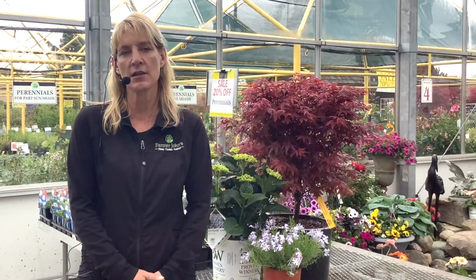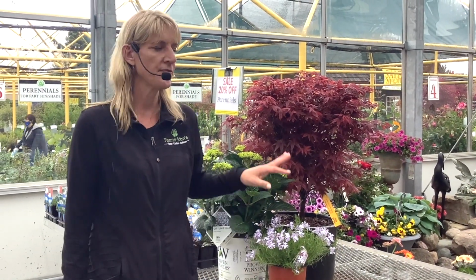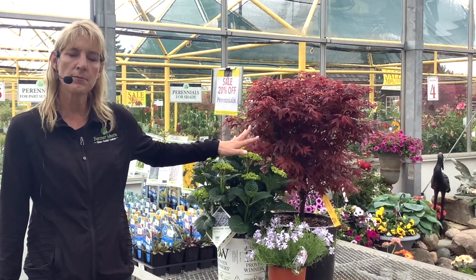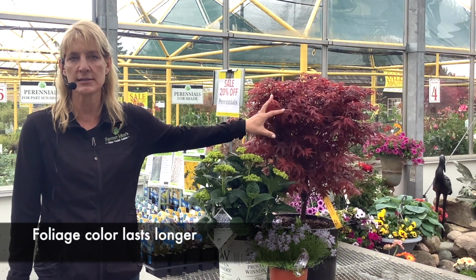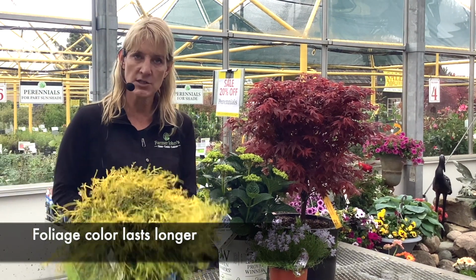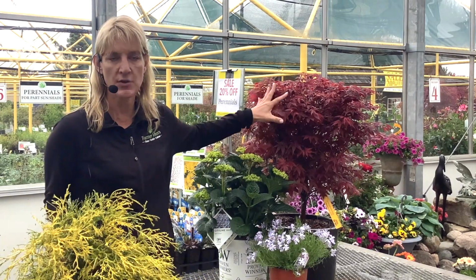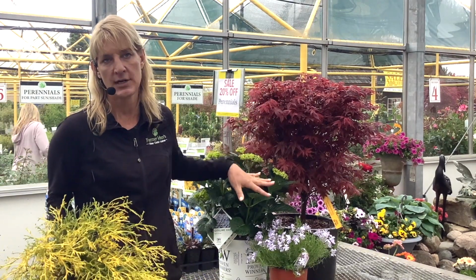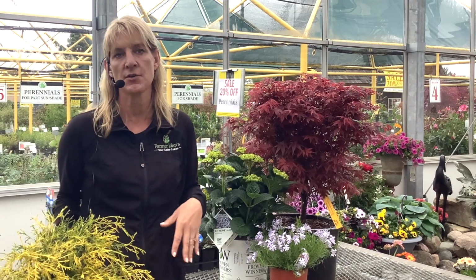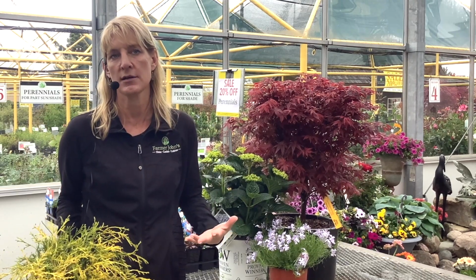So when you're using color in your landscape, I do prefer to use a lot of foliage color because it lasts all season, and if it's an evergreen, through the winter. Flowers, especially on trees, shrubs, and perennials, have a set time that they bloom, so you're not going to have that flower color there all season.